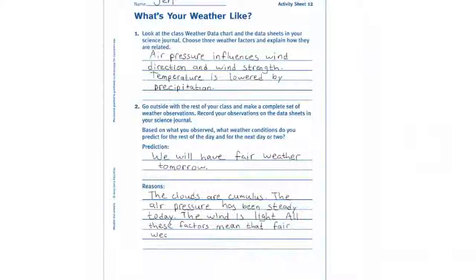Finally, distribute the journal envelopes and give each student a copy of Activity Sheet 12. Review the questions with the students and have them work in teams of 2 to complete the exercise. You will need to take the students outside for question 2 of the activity sheet. If you wish, have them continue to track the weather throughout the rest of the year. Also, periodically discuss with them the interactions of various weather factors.